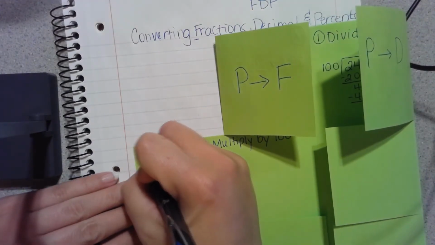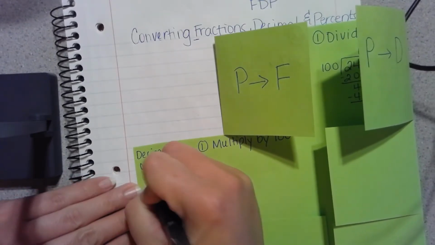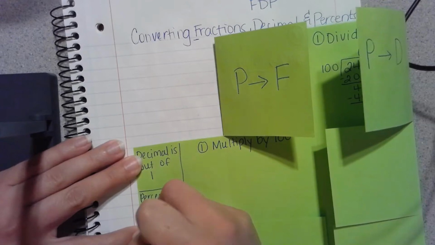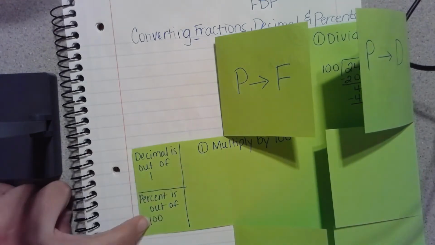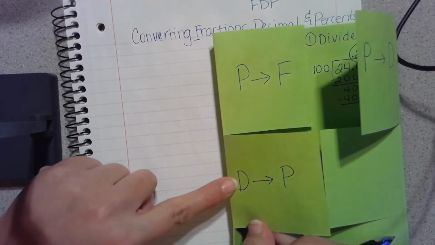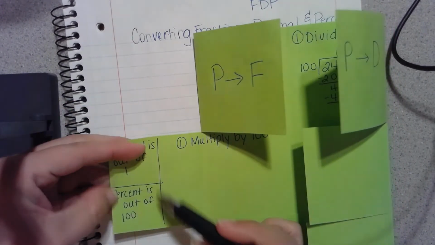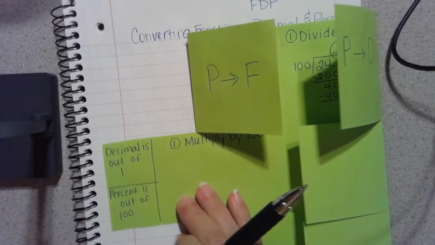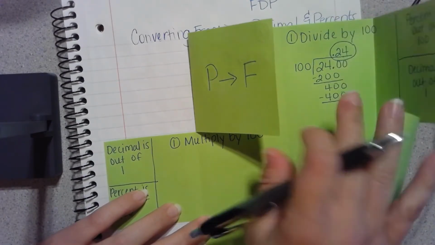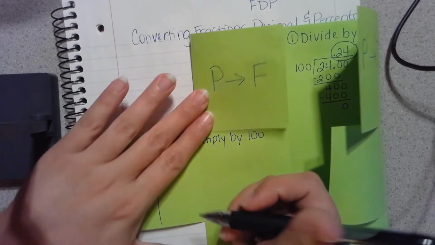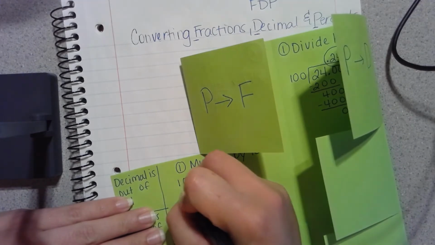And remember, over here, I'm going to leave a note. Decimal is out of 1, and percent is out of 100. Because I'm at 1, at the decimal, and I'm moving to percent, I'm going to multiply by 100. So let's go from 1 to 100, I'm going to multiply by 100. Here we're going to use the same exact decimal. We have 0.25, and we want to multiply by 100.